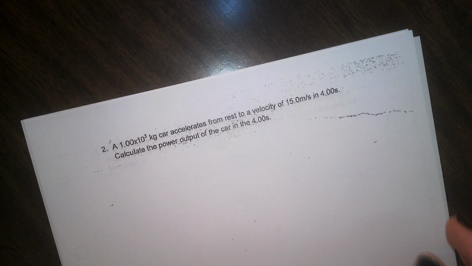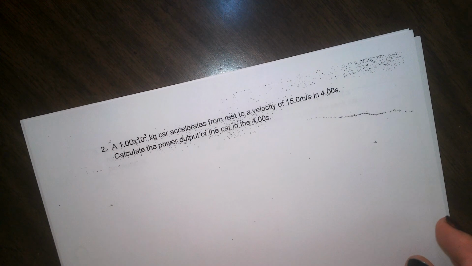It's going to always come down to what information does the question provide to you, which formula you're going to use. And sometimes, yes, you will have to think outside the box of how do I get either one of those things.